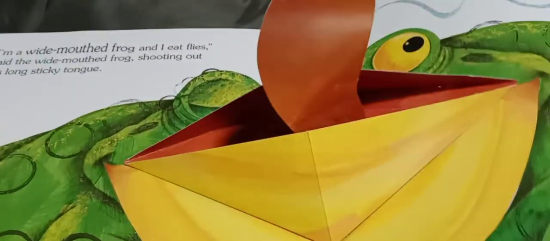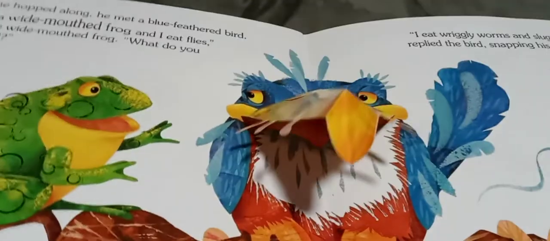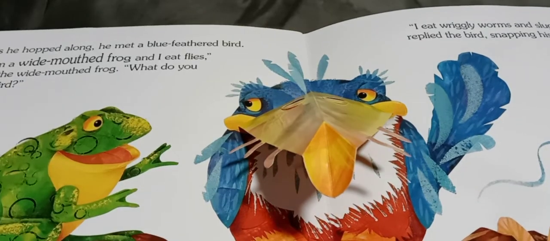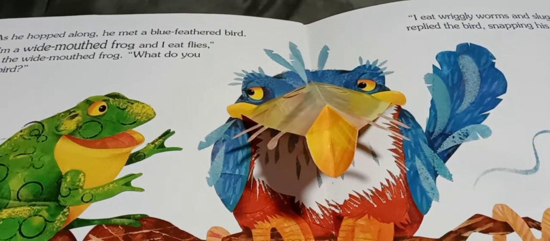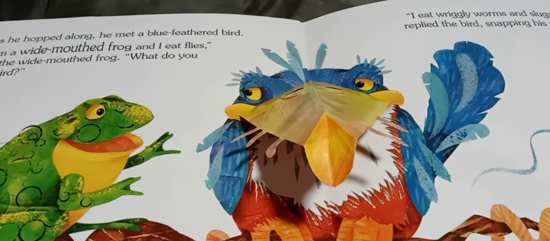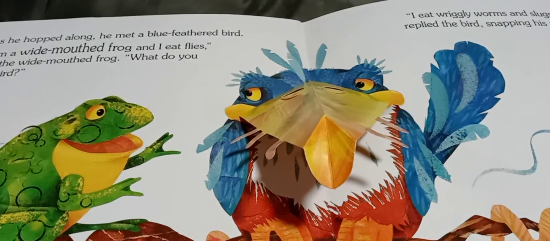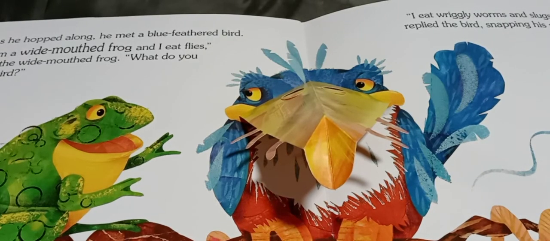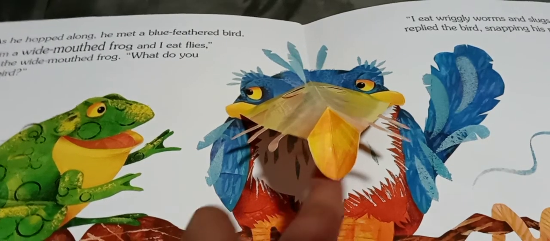Look at his tongue. As he hopped along, he met a blue feathered bird. "What do you eat, bird?" "I eat wriggly worms and slugs," replied the bird, snapping his pointy beak.